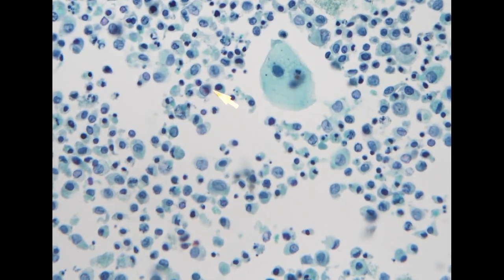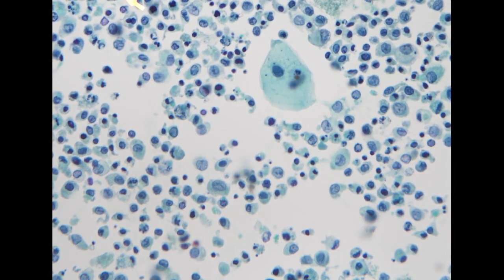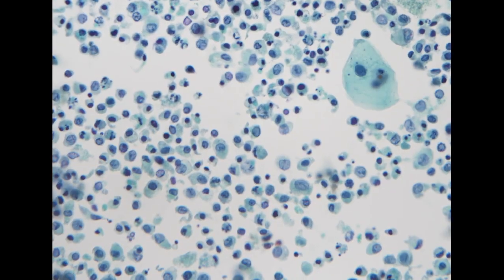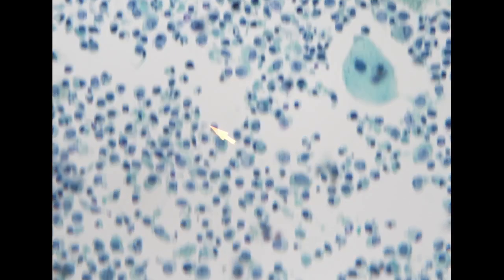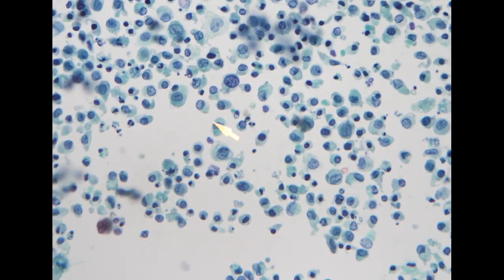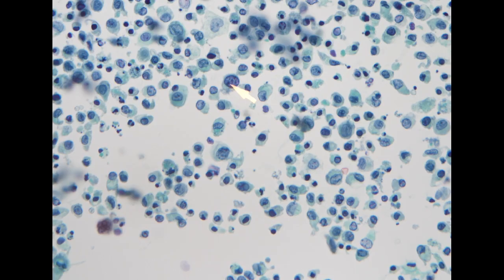There are some more benign-looking cells, like these with a very low NC ratio. However, in the background, you can appreciate that we do see a lot of individual cell karyorrhexis, along with a lot of degenerated cells. Some look a little bit histiocytoid, but occasionally we can appreciate these hyperchromatic cells with coarse chromatin and very scant cytoplasm.